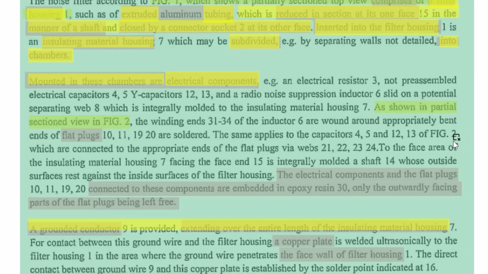Let's work on a few dependent claims also. Now, as we have worked earlier, dependent claims should provide a bit more information about the elements that have been introduced in claim 1, or provide further details about the entire apparatus that we have claimed in claim 1. So starting with the first element, which was the filter housing, which is made of extruded tubing. We ignored aluminum there, right? We can use this as our first dependent claim.